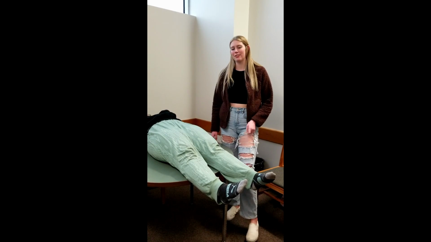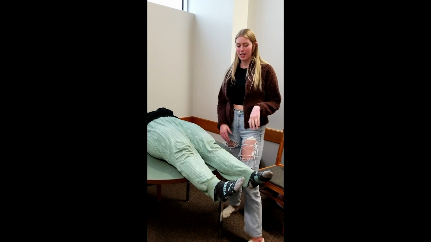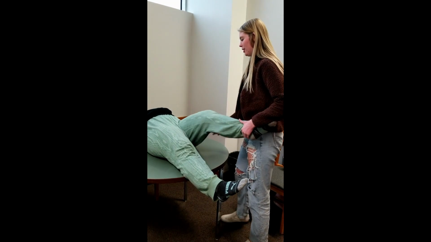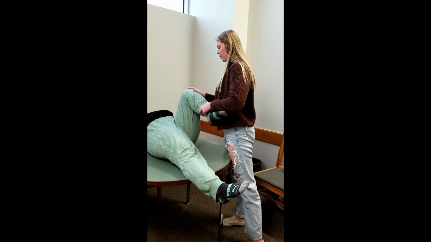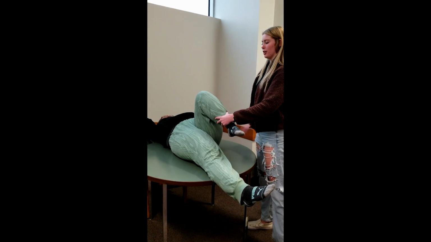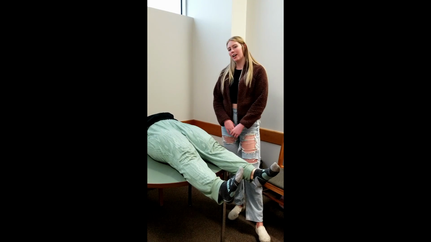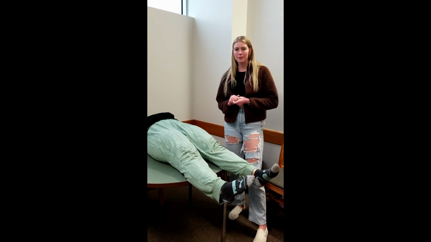Sarah Dudley, and the first test I'm going to be doing is the flexion, adduction, and axial compression test. So for this one, you're going to put them into flexion, and then adduction, and then put a little axial compression on there. A positive test would be reproduction of symptoms, and that would indicate labral pathology.